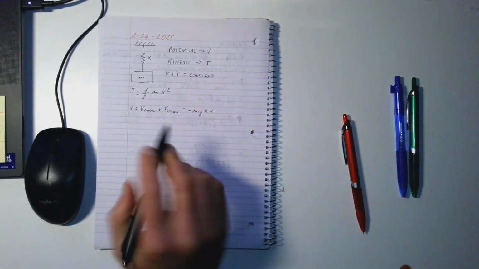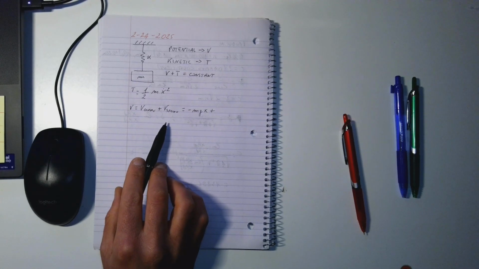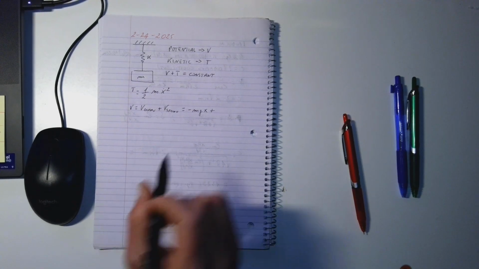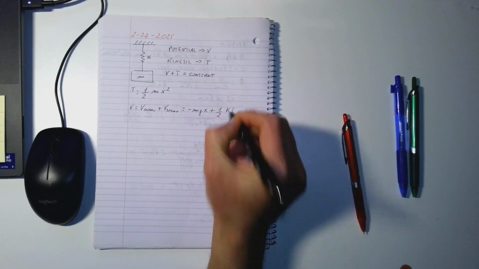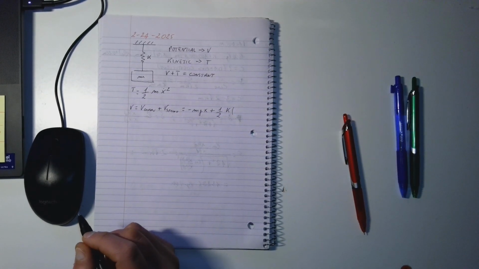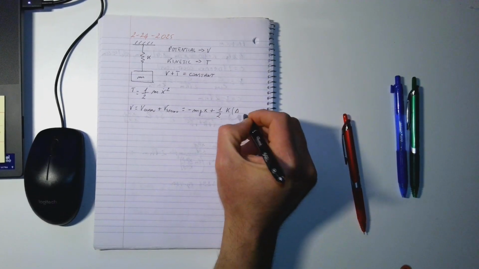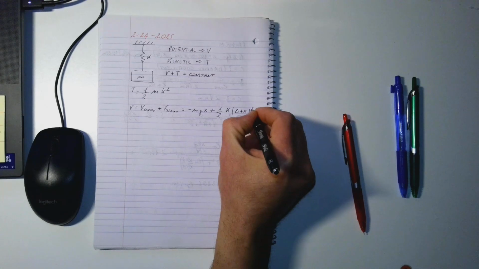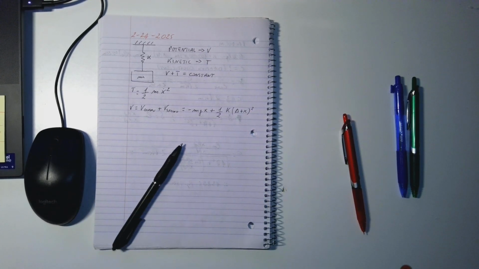And then for the spring, this depends on the elastic constant of the spring. So we have 1 over 2 k, and then the displacement of the spring is expressed as delta plus x, squared, where delta, and we will see a little bit more in a minute about this, is basically the static displacement of the spring.